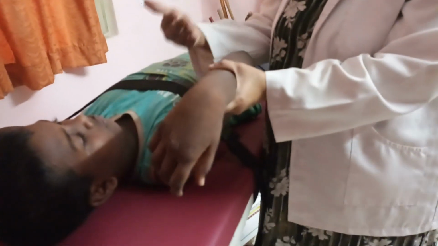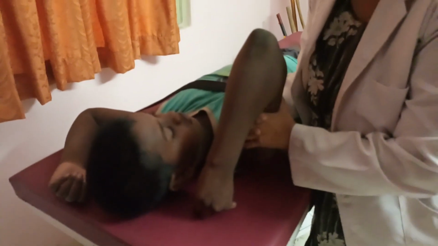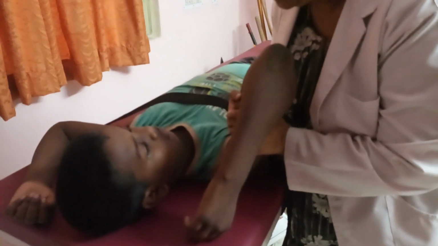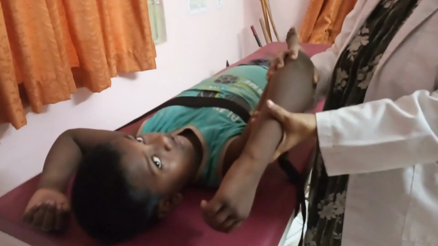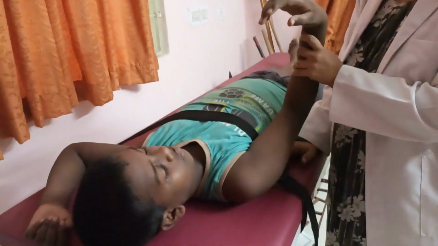The next position is, once the general range of motion in the joint is improving, you can use the 90 degrees flexed position. So the shoulder and elbow are in a 90 degrees flexed position. Then grasp his proximal humerus with both your hands, hold it tightly, and apply a distraction. I'll show you again. See, this is how you apply distraction in 90 degrees flexion of the shoulder.